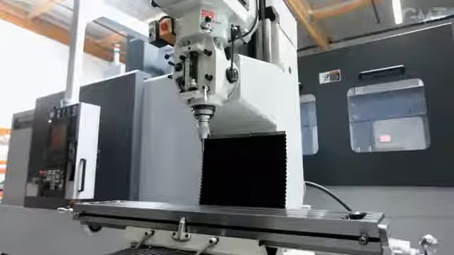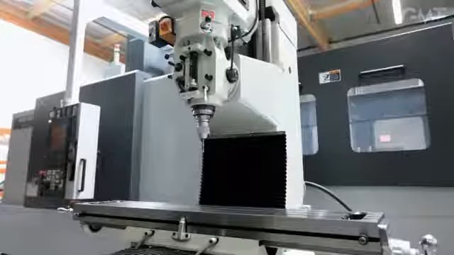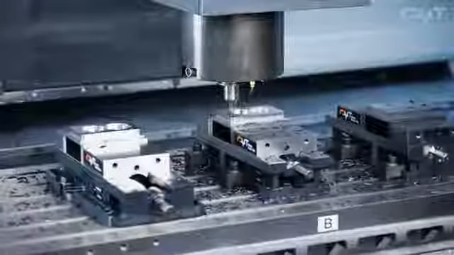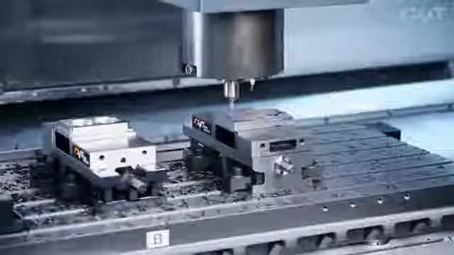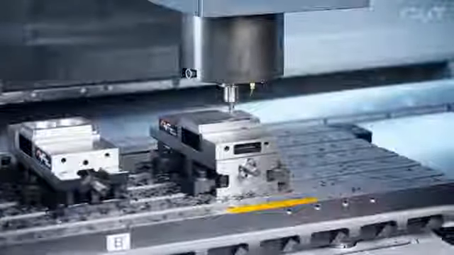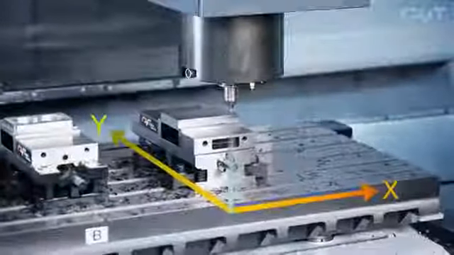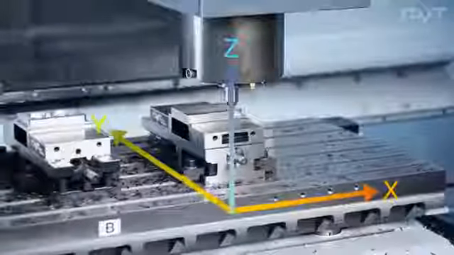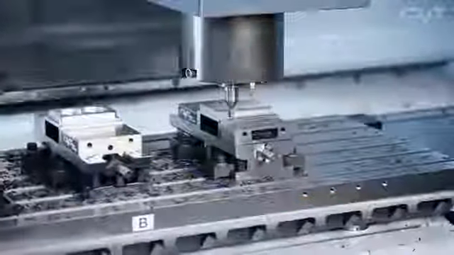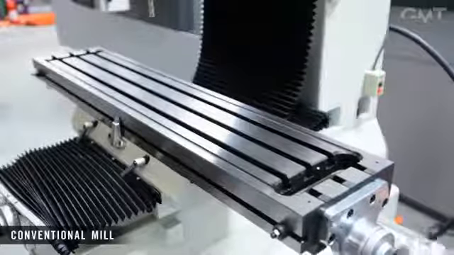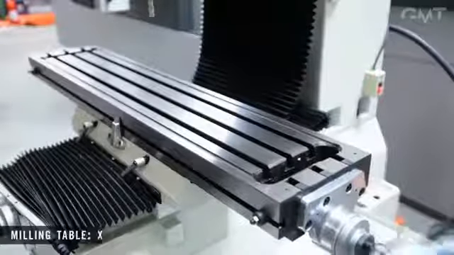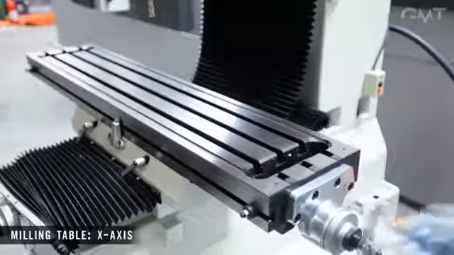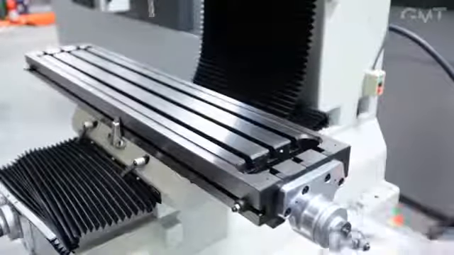A milling machine is a machine tool with a rotating cutter, typically used to shape, slot, and drill solid metal workpieces. Most machines have 3 axes of movement, X, Y, and Z, the same as those of the Cartesian coordinate system. On a manually operated conventional milling machine, the milling table can be moved side to side along the X-axis using one of 2 hand wheels.